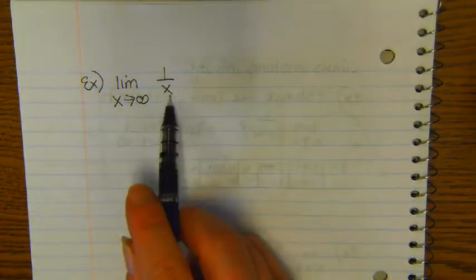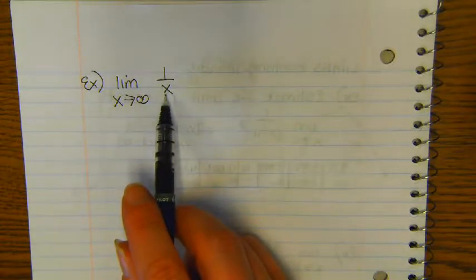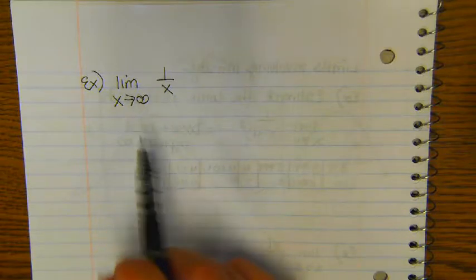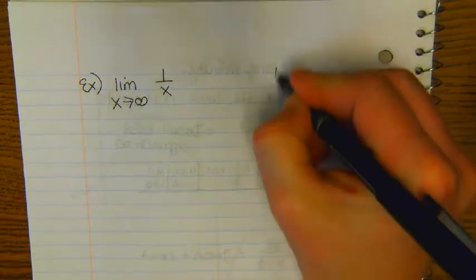1 over x. What's the... Yeah, because if the denominator gets super, super big, we have 1 divided by that. That's going to make that number get smaller and smaller and smaller. Okay, now let's think about the graph. The graph looks like this.